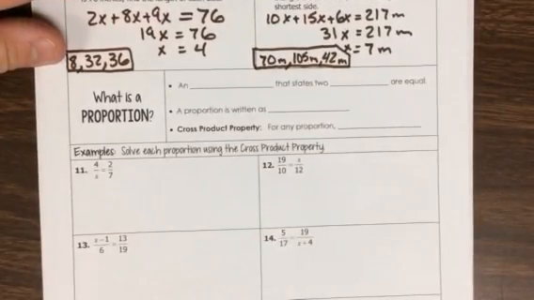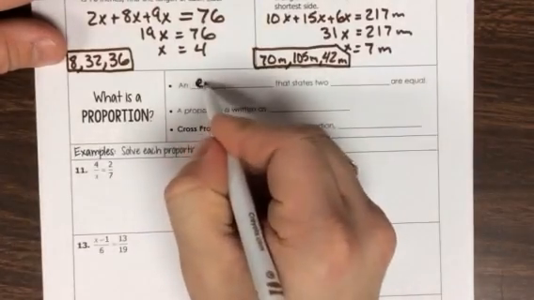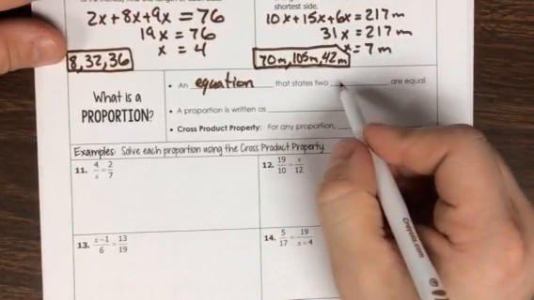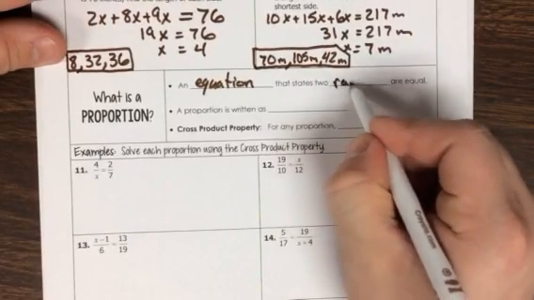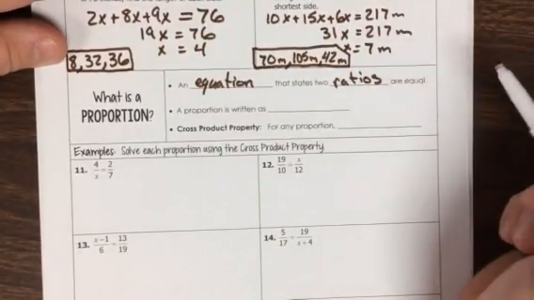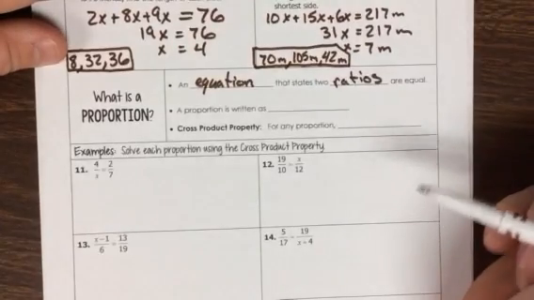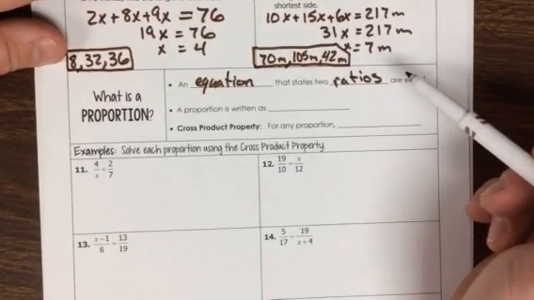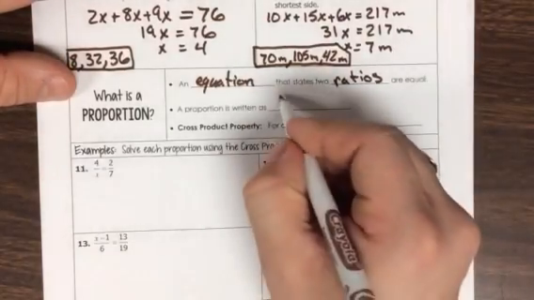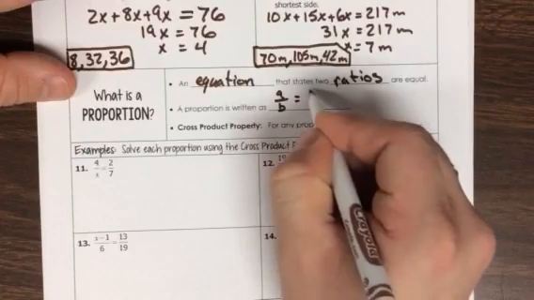So what is a proportion? Okay. Looking down just a little bit lower here, a proportion is an equation that states two ratios are equal. So it's an equation stating two ratios are equal. We've been dealing with the ratios, but now we know about two ratios that must be equal. A proportion is written A over B equals C over D.